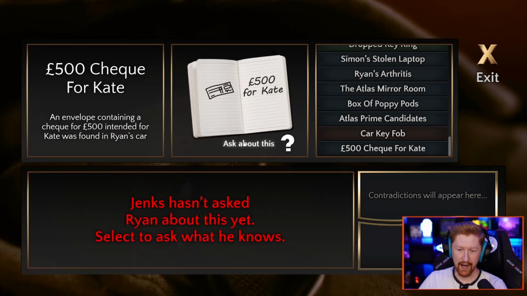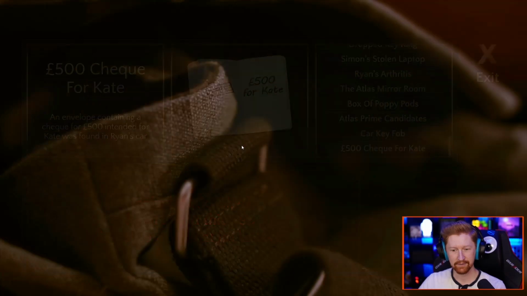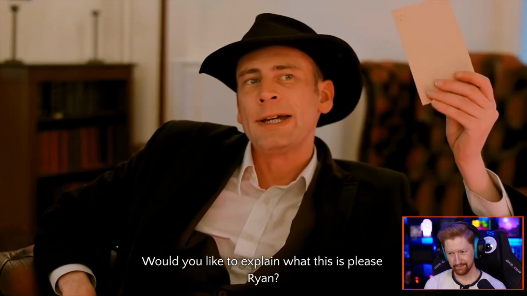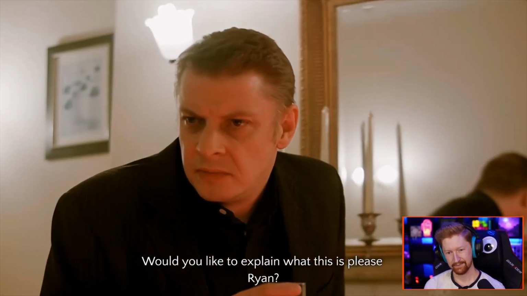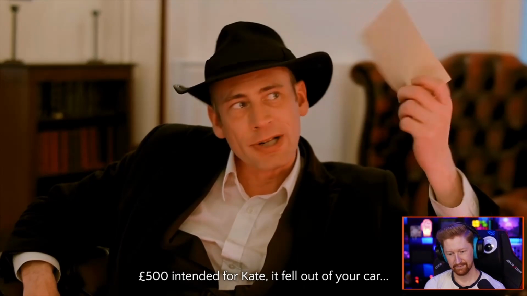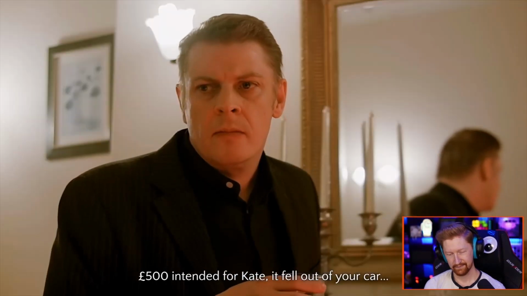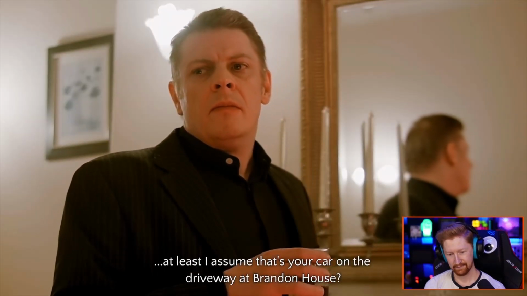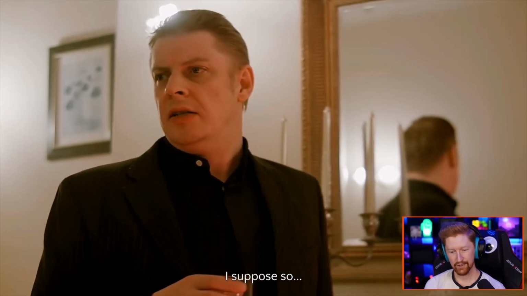Yeah, how about this check that I stole out of your car? Would you like to explain what this is, please, Ryan? £500 intended for Kate. It fell out of your car. At least I assume that's your car on the driveway at Brandon House. Yeah, it just fell right out of there.